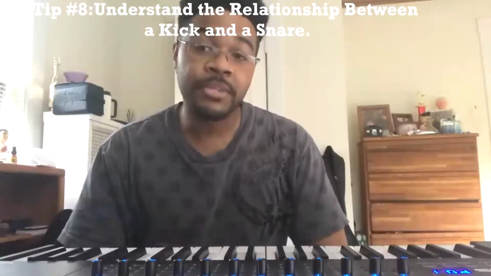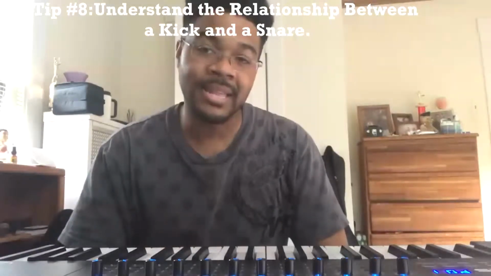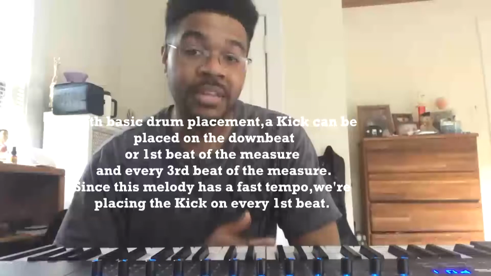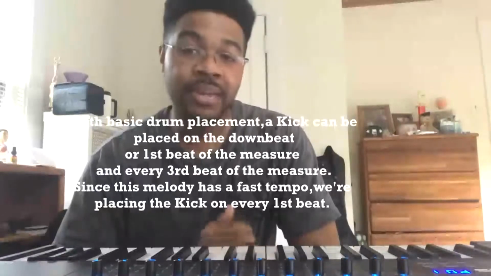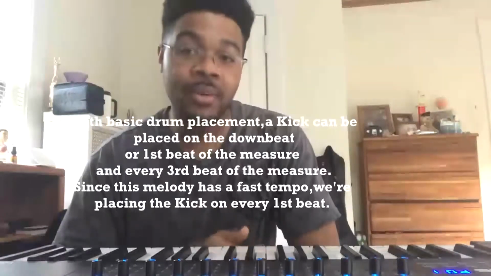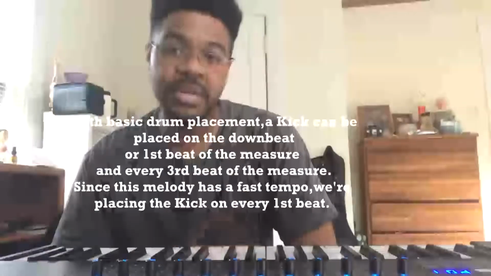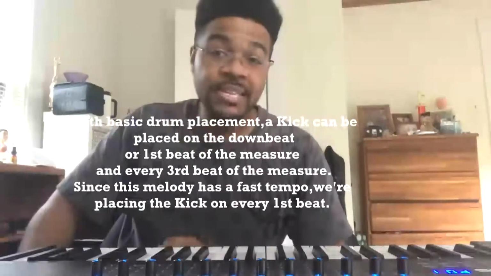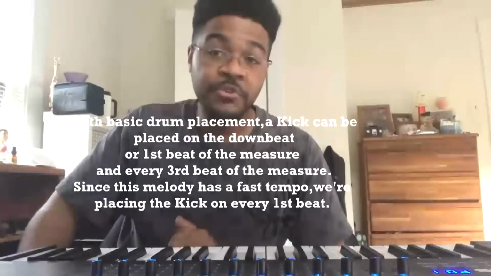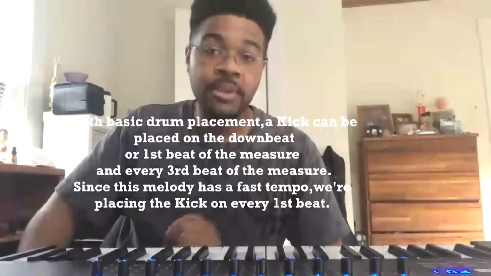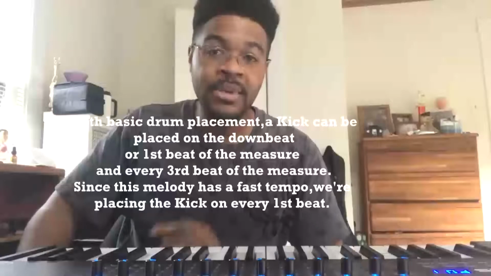Number 8, understand the relationship between a kick and a snare. With very basic drum placement, a kick can be placed on the downbeat, or the very first beat of the measure, and every third beat of the measure. Since this melody is moving at a much faster tempo, we're just going to place the kick on beat 1.